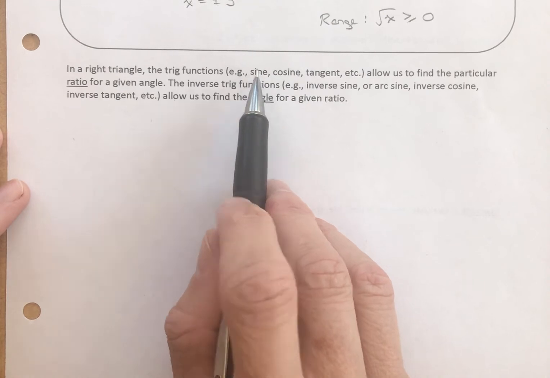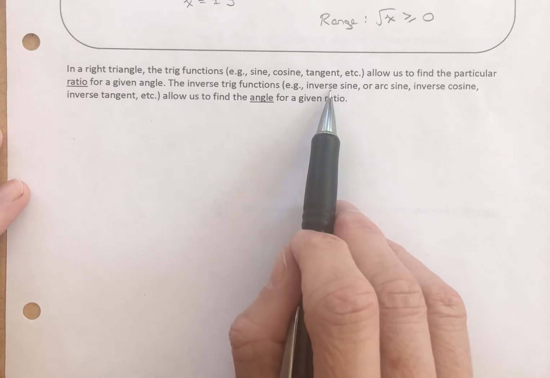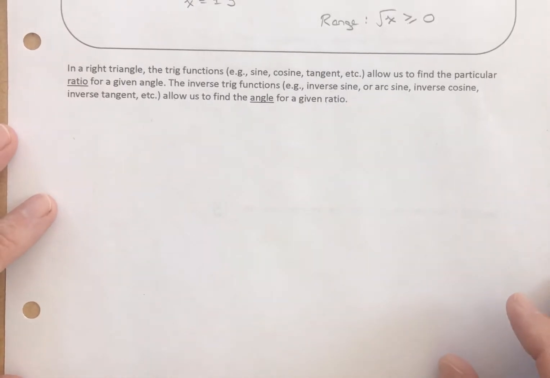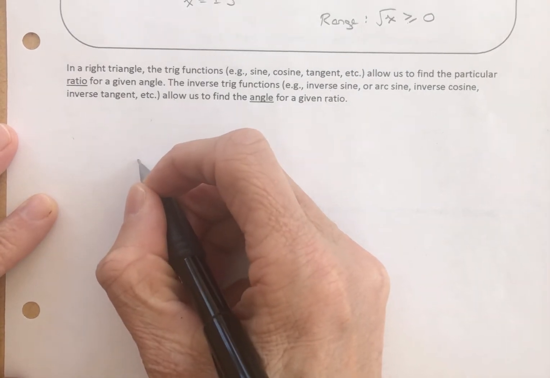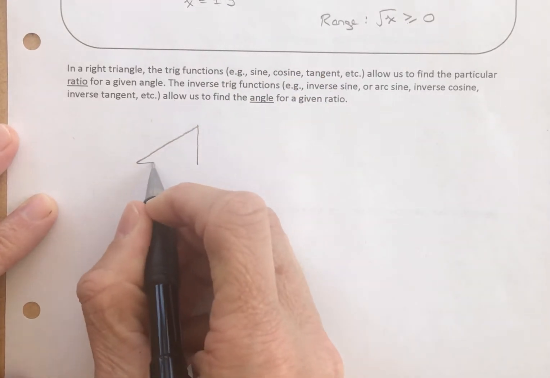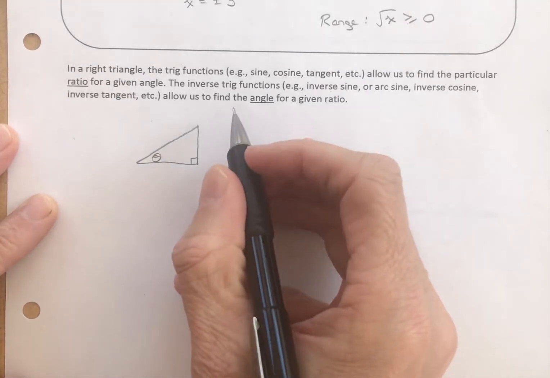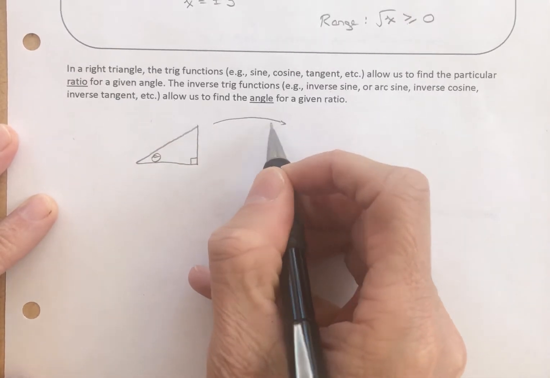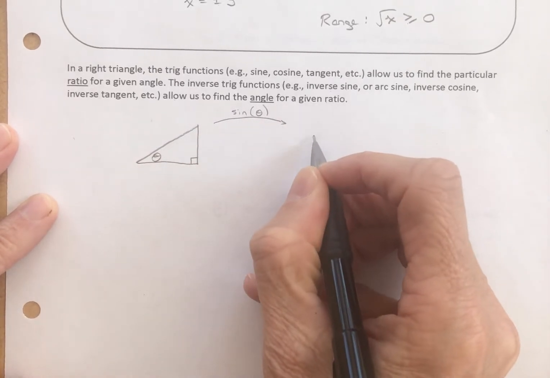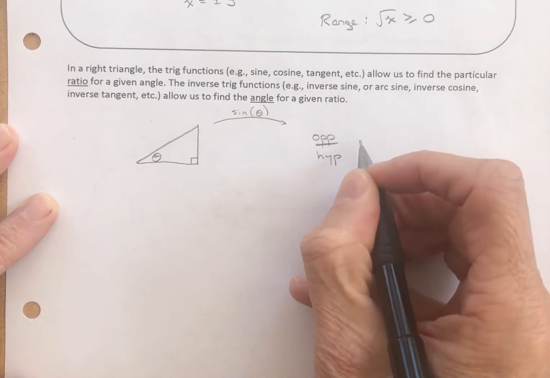So the sine function, we can find the ratio for a given angle. The inverse sine function will find the angle for a given ratio. So if we take a right triangle and we have an angle, if I take the sine of the angle, I find the opposite over the hypotenuse.